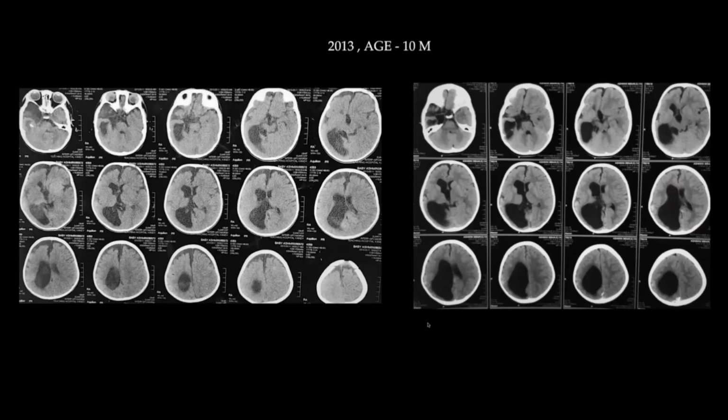So we'll go through the images. First, external scans at around age 10 months, this is in 2013. You can appreciate that there is asymmetrical dilatation of the lateral ventricles. The right is more dilated than the left, which is normal. There's also some asymmetrical atrophic changes in the frontal lobes on the right side. And also the middle cranial fossa demonstrates CSF collection, which suggests some atrophy over there.